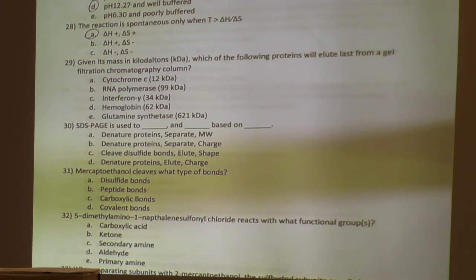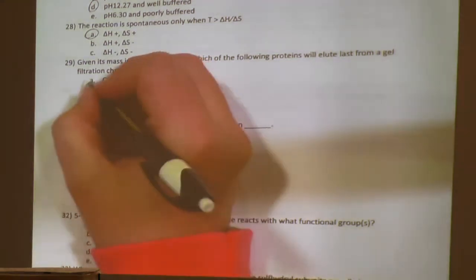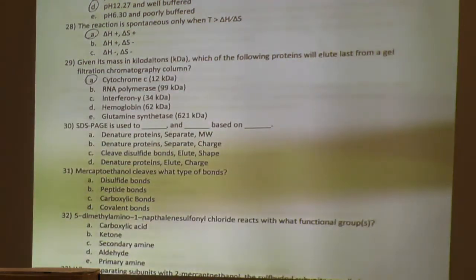Are you sure it's the smallest, or are you getting confused with gel electrophoresis? Yeah, the answer is A. For gel filtration chromatography, the smallest actually moves the slowest because the matrix that you put in the gel captures the small molecules, basically. It makes them go a very, very long route, while the bigger molecules can just kind of push it away. Everybody understand? Okay, awesome.